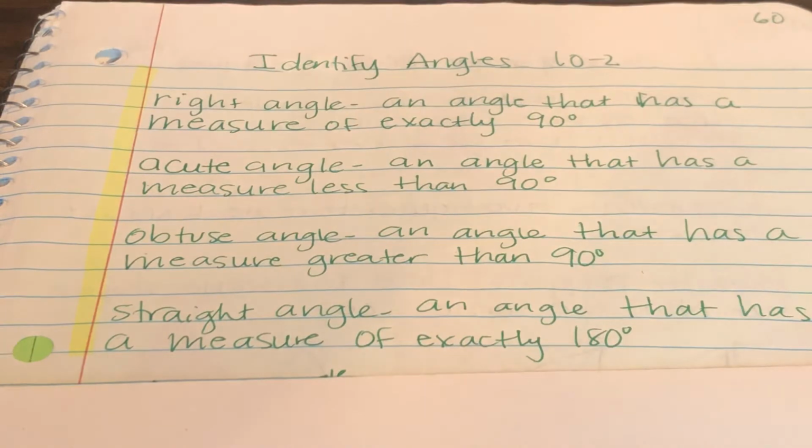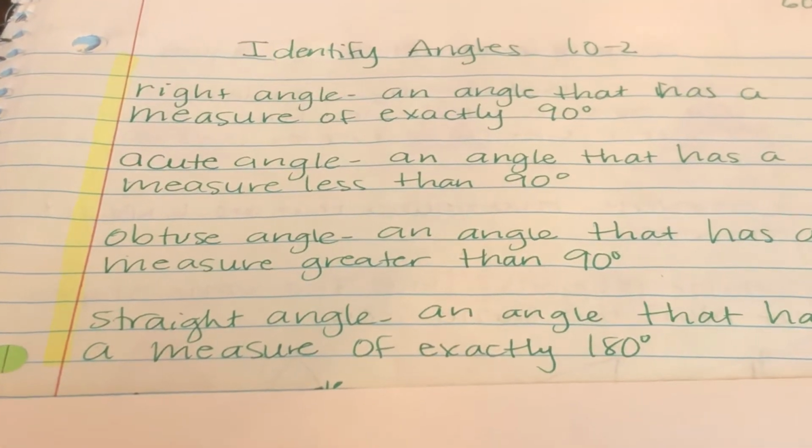So we're going to start off looking at our math notes first and talking about the different types of angles that there are. When we identify angles, we identify them in 4 different ways. The first way is a right angle. And a right angle is an angle that has a measure of exactly 90 degrees. So if you measured something and it measured 90 degrees, it is considered a right angle. It always makes a perfect L if you're looking at it that way when you talk about a right angle.